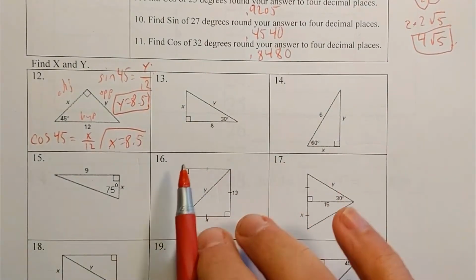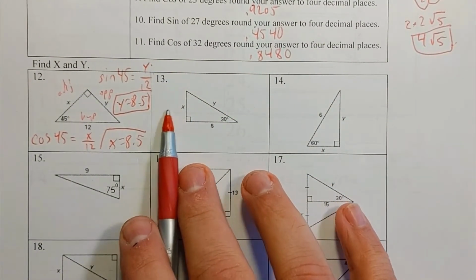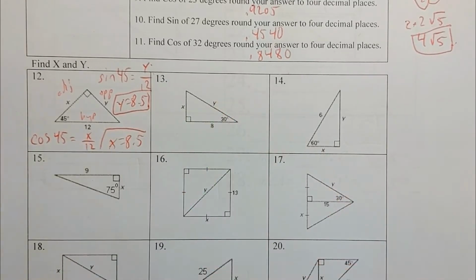On this one, this is a 30, 60, 90 triangle. So if you remember the shortcut, there is a shortcut to this. You would get 8 and divided by the square root of 3. And then once you get this number, you just double it. But if you don't remember the shortcut, then you're going to have to use SOHCAHTOA.